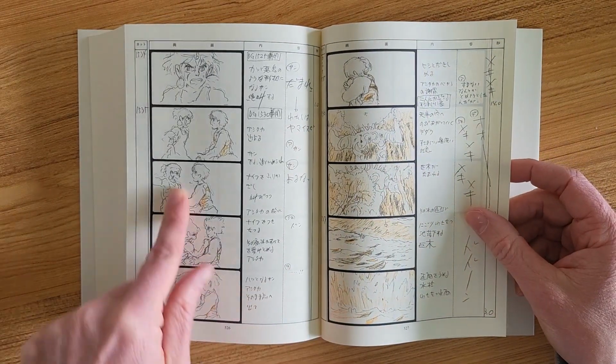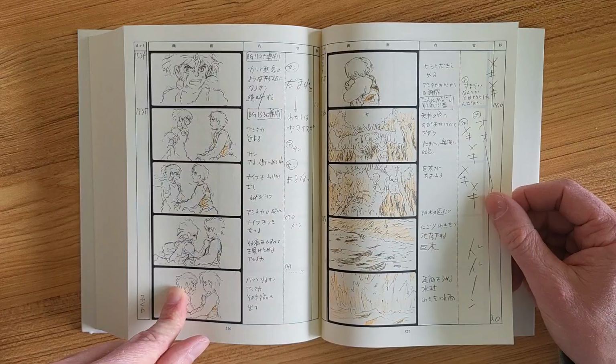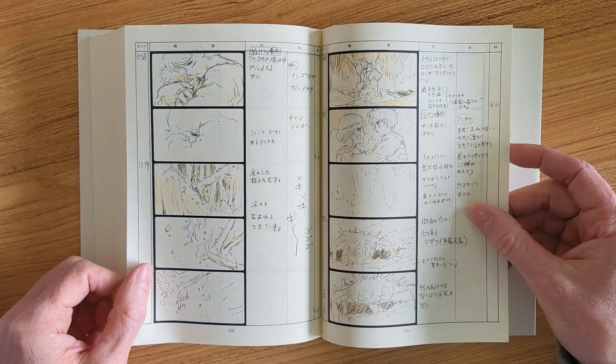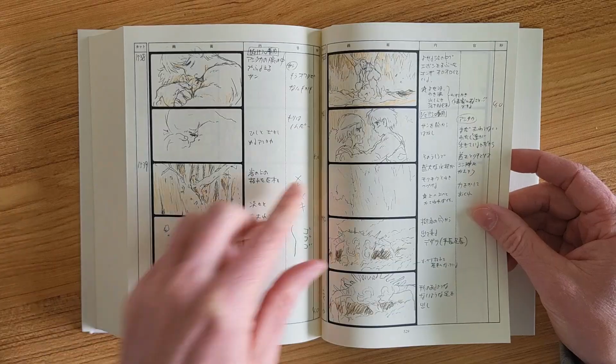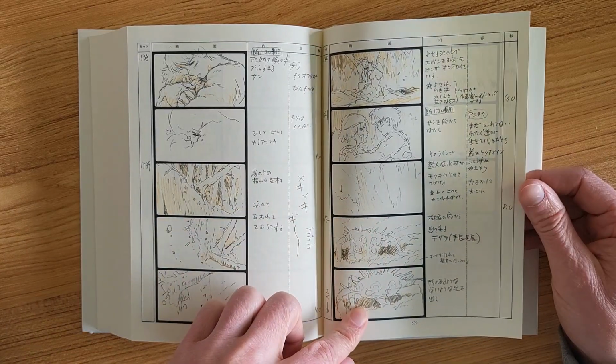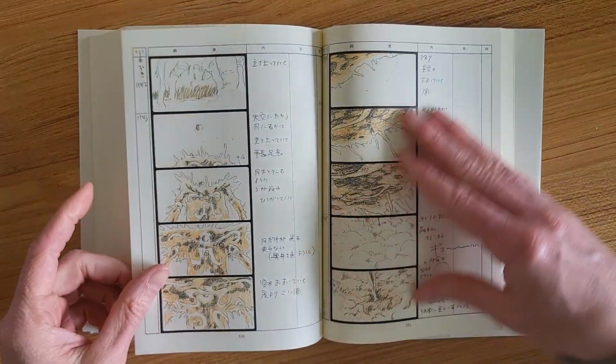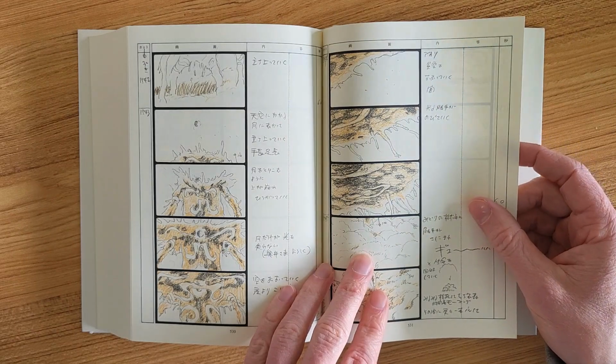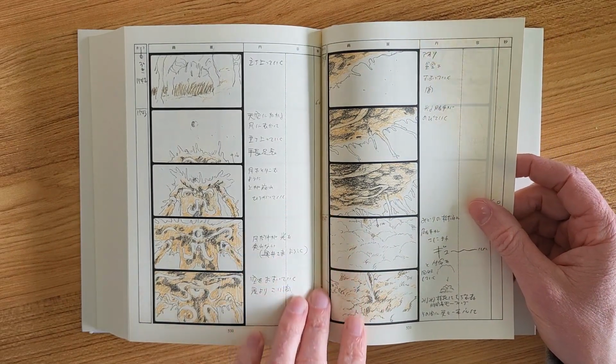She's very desperate, angry. Everything is destroying itself. Nature is attacking everything everywhere.